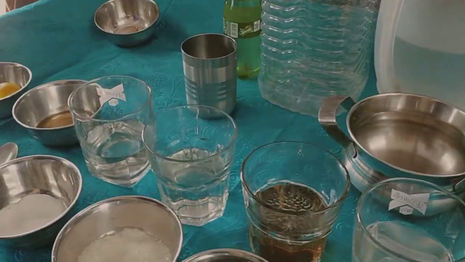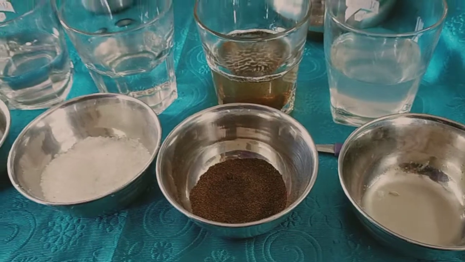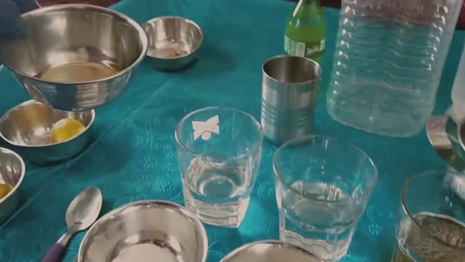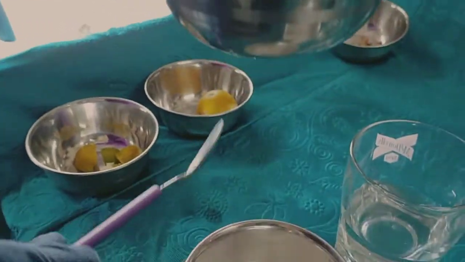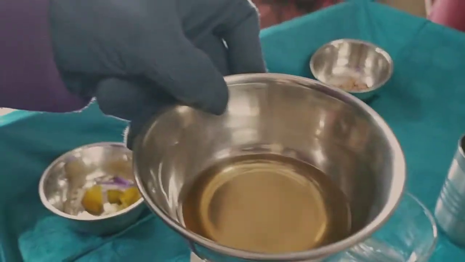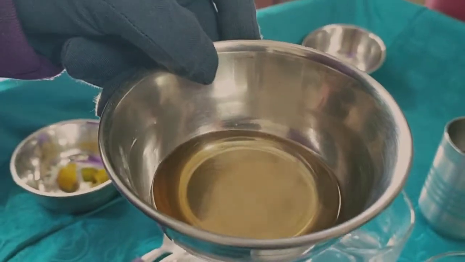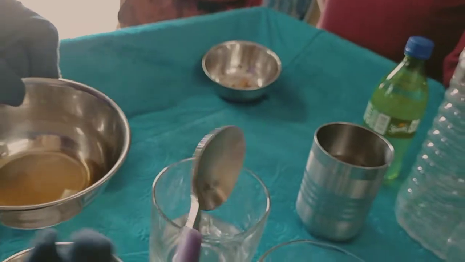Now this solute can be solid, solute can be liquid also. Now this is also a solute. What is this? Cooking oil. Yes, teacher. Okay, this is also a solute. You can take cooking oil, coconut oil, olive oil, any oil you take. Now see this. I'll add in this because we don't have more.